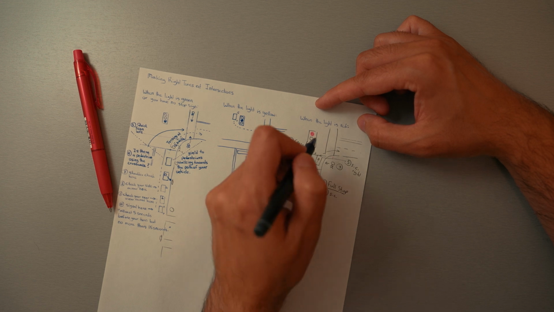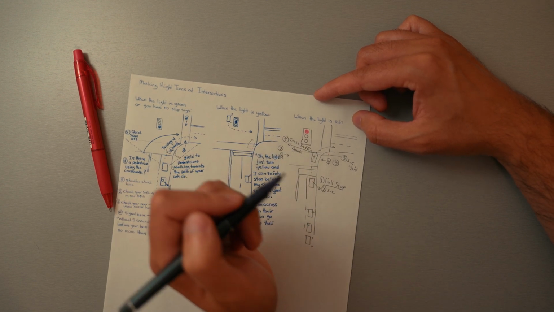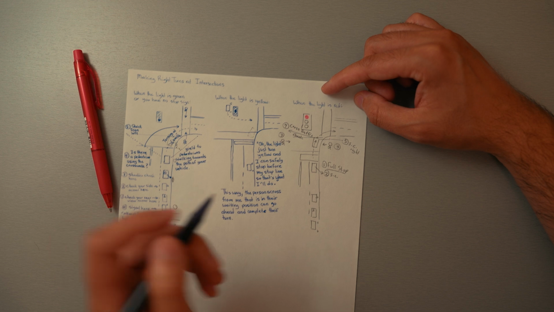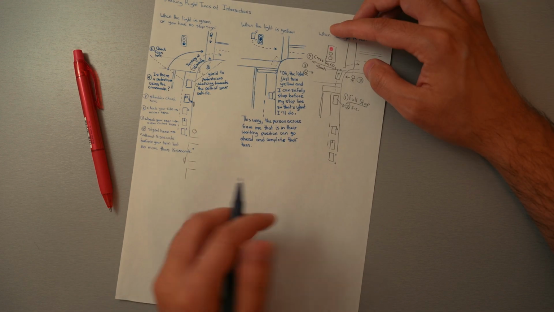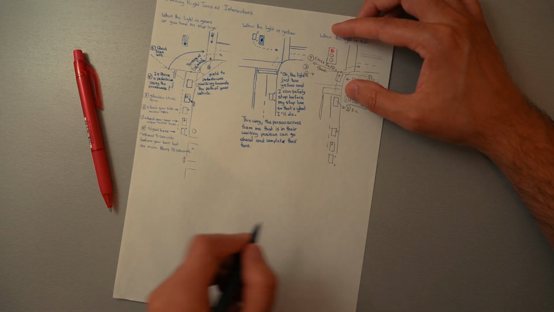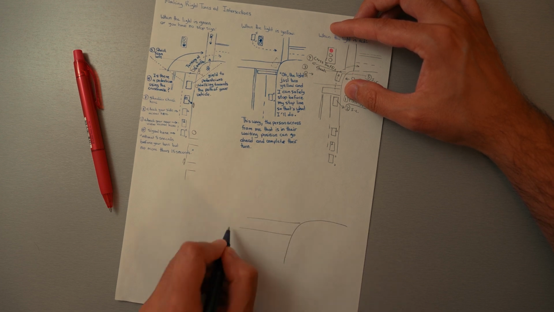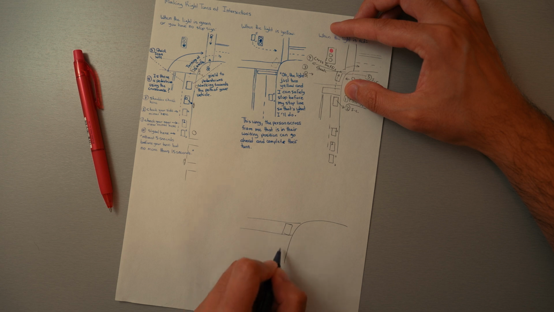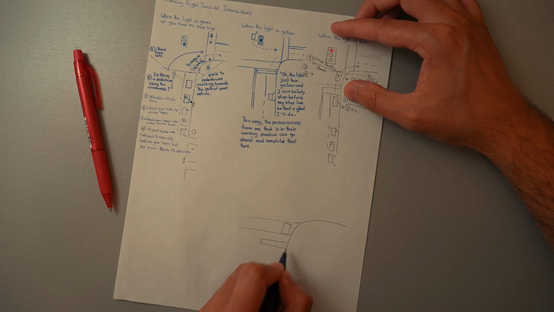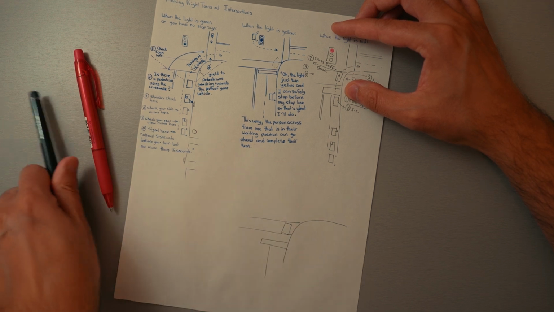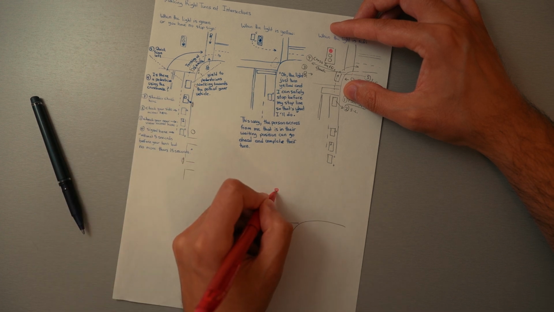Now, remember what the red light is telling you. It's telling me I do not have priority at this intersection. Okay, so let's go over a little bit of math here. So I've come up to this point. Let me draw all of that again because it's important. My light was red.